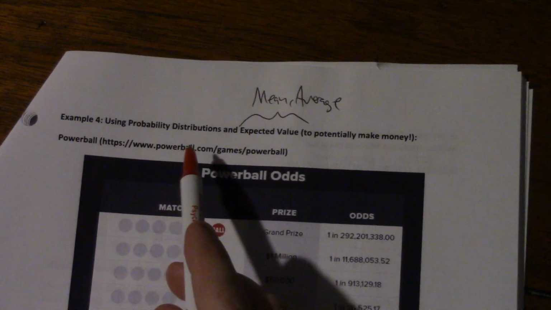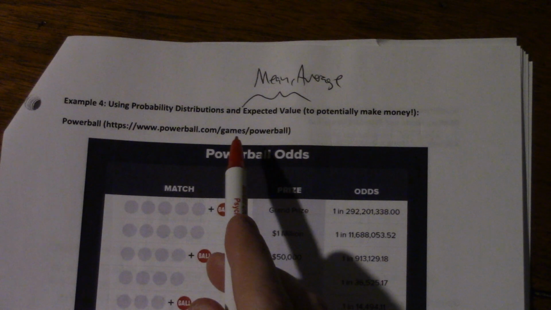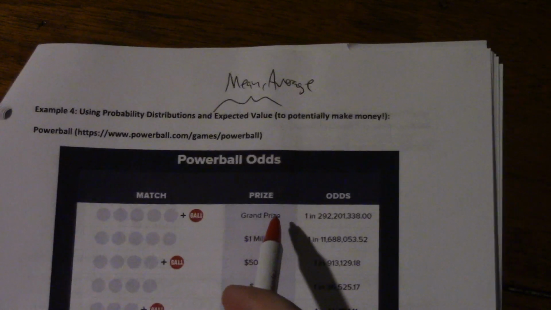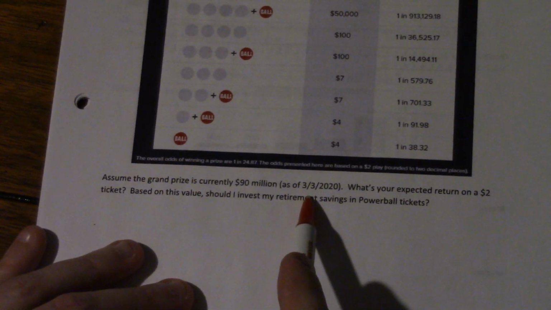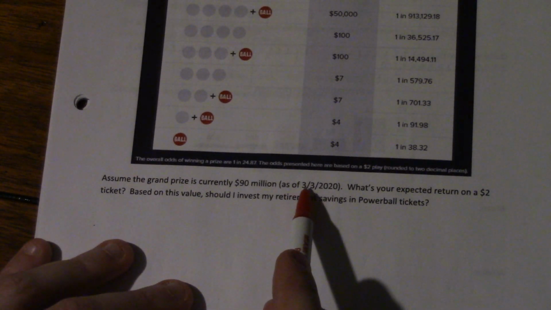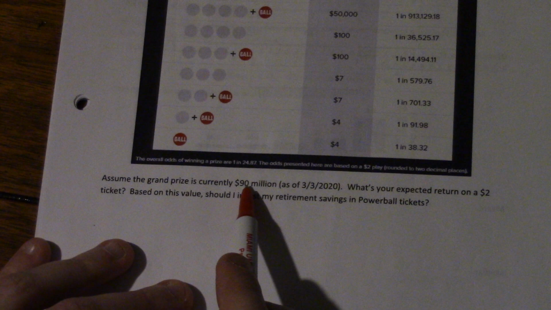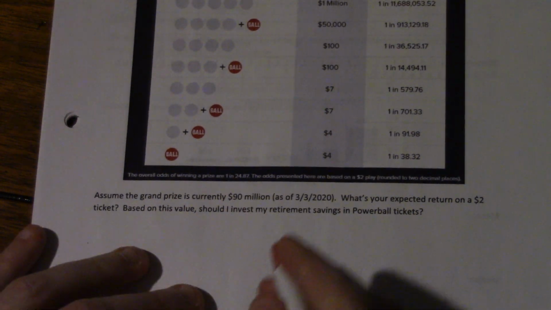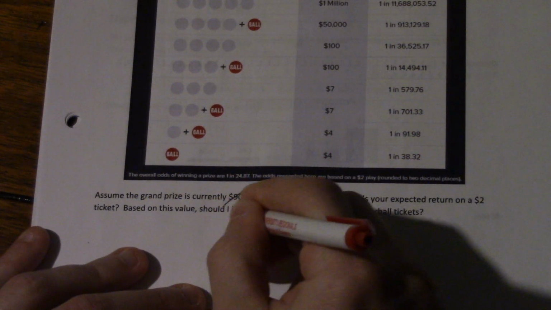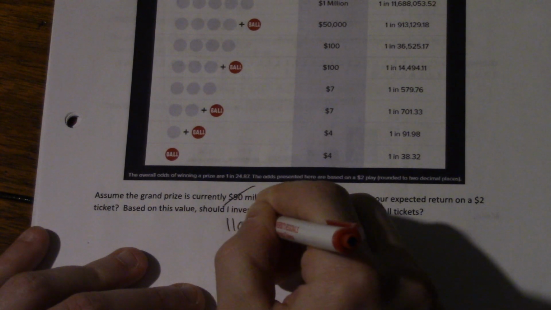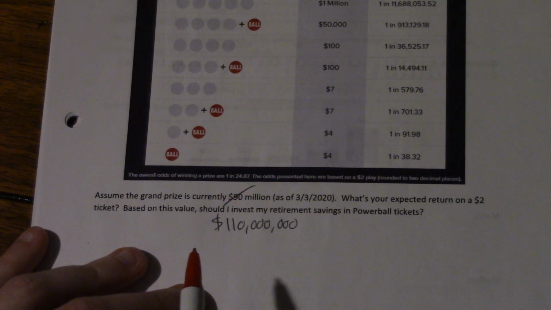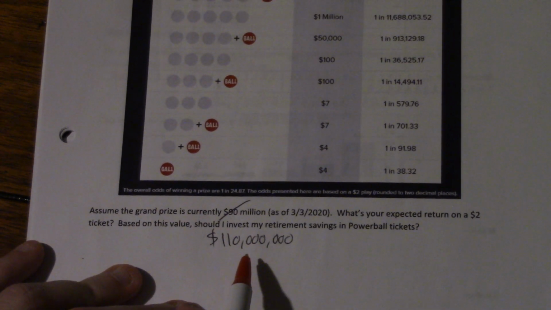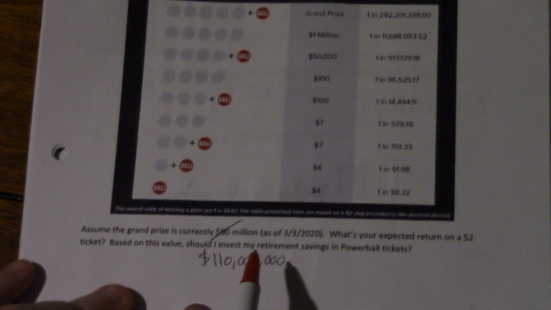So this is a lottery game. You pay $2 and you could win millions of dollars. So when I wrote the notes several weeks ago, the grand prize was 90 million. I think now it's 110 million. So the grand prize has gone up. Nobody's won it for a while, so the prize goes up.